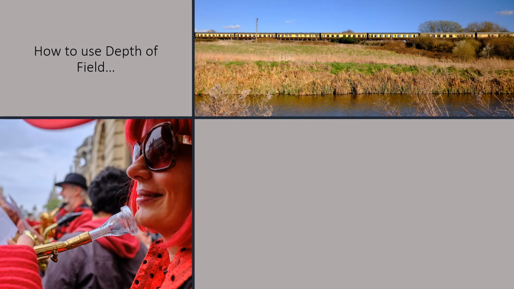We control the depth of field with the aperture, the size of the hole between our lens and the camera sensor. A small hole means a large depth of field, while a large hole means a narrow depth of field. We won't worry about the physics of why this is the case here.